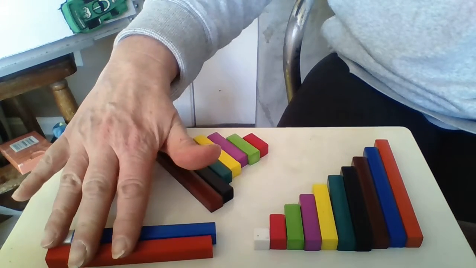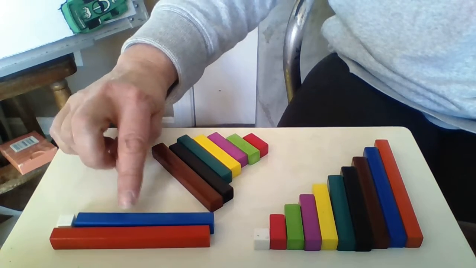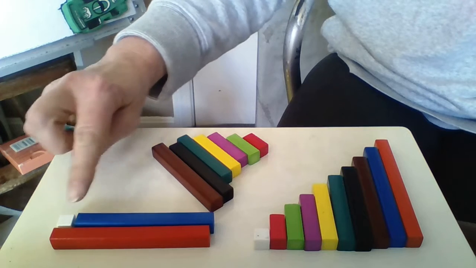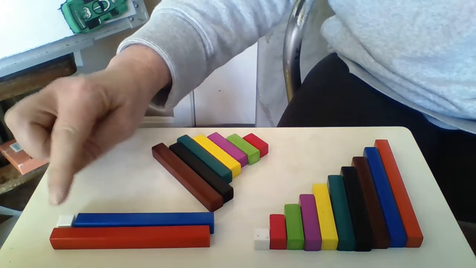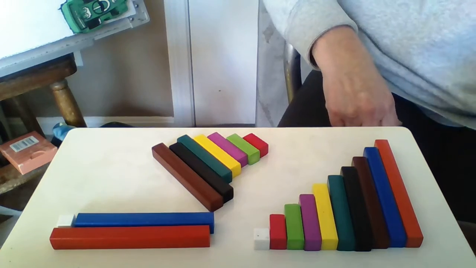Now, are you ready? Can you say that sentence, that number equation? 1 plus 9 equals 10. 9 plus 1 equals 10. 10 equals 1 plus 9. And 10 equals 9 plus 1.